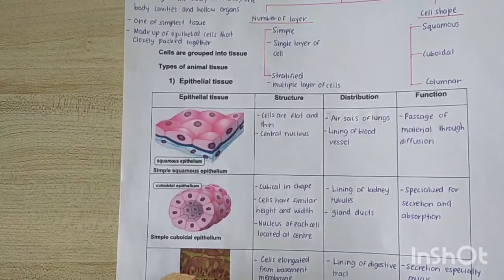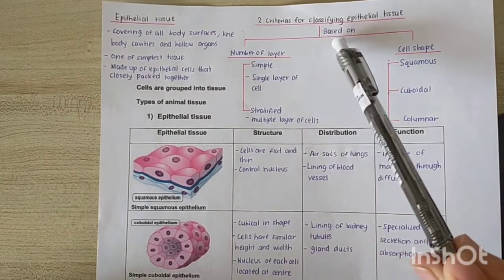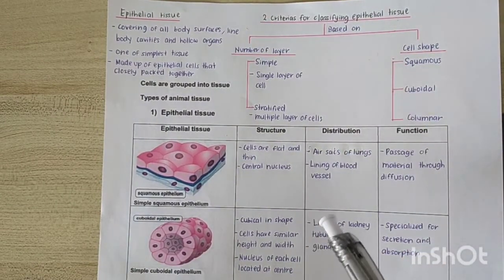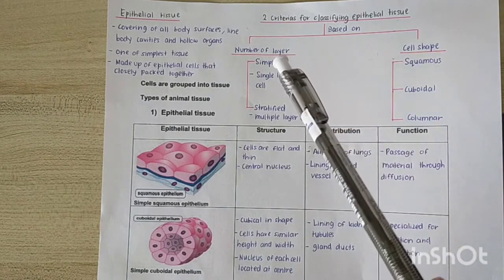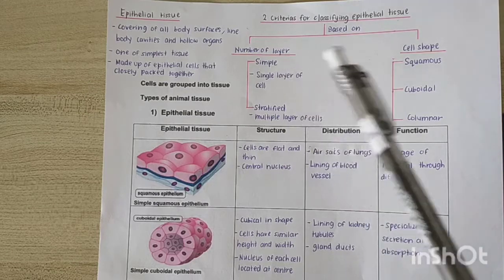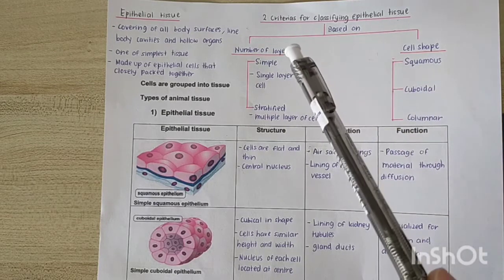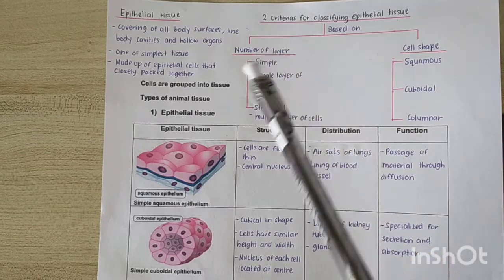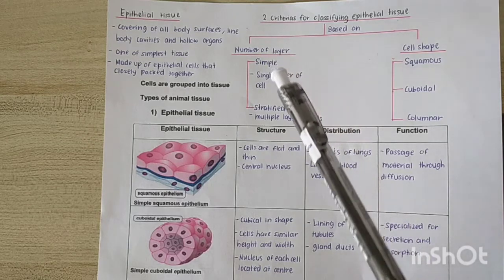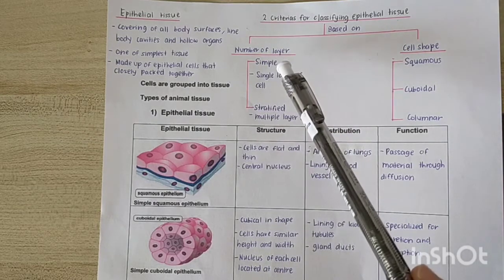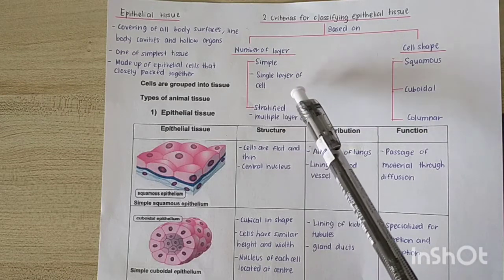Okay, so now we look at the two criteria for classifying epithelial tissue. So how do we classify the epithelial tissue? First, we look at the number of layers, and second, based on cell shape. Based on the number of layers, we can classify the epithelial tissue as either simple or stratified. So what is the meaning of simple? Simple means the epithelial tissue consists of a single layer of cells.